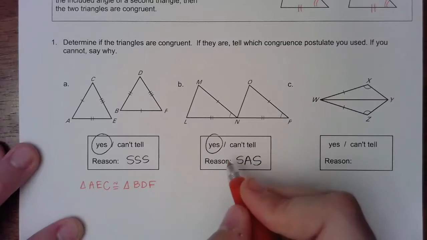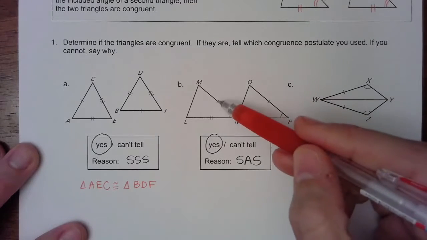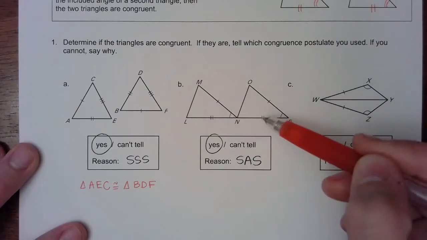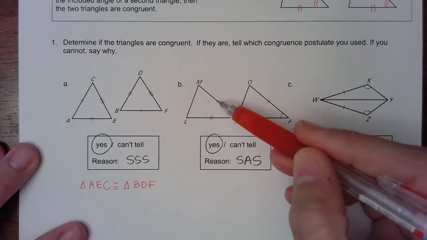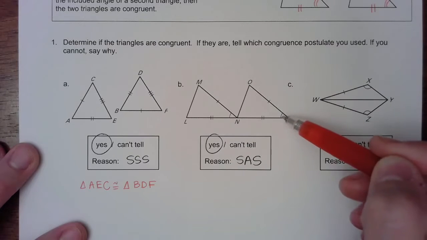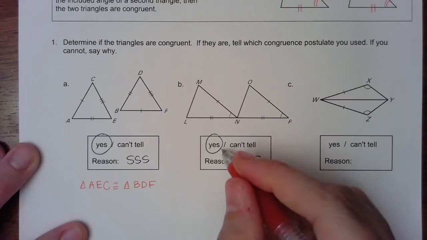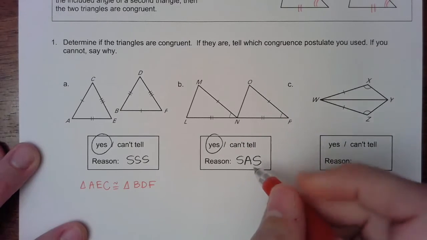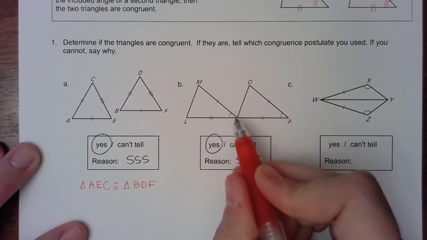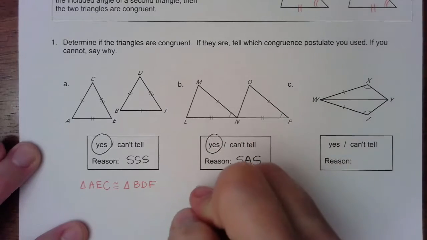ABC and BDF. In this triangle, you know that this side's the same as this side, you know that this side's the same as this side, and you know that the angle in between the 2 sides that you know is the same as the angle that's in between the 2 sides that you know. So for this one, we can conclude, yes, the 2 triangles are congruent, and the reason is side, angle, side.